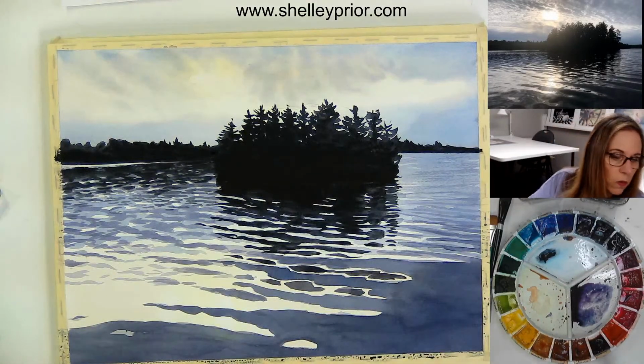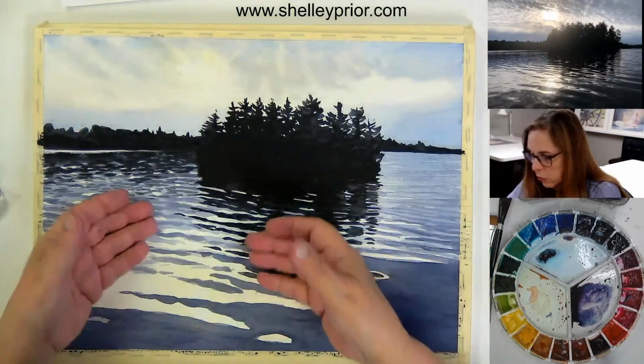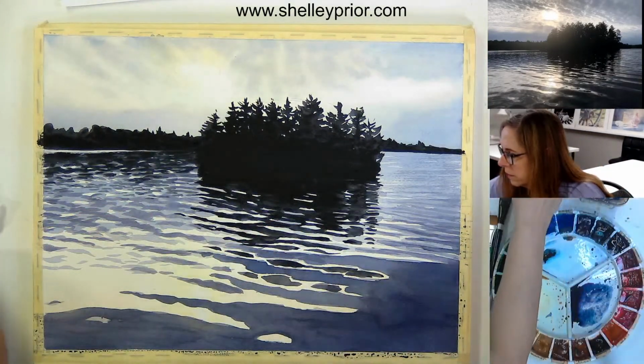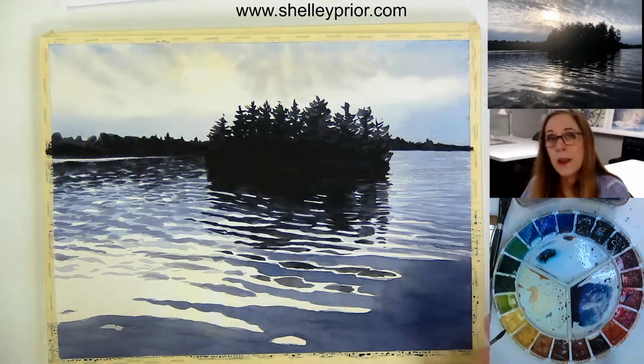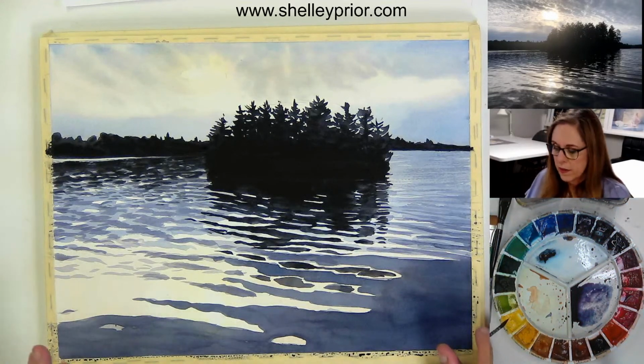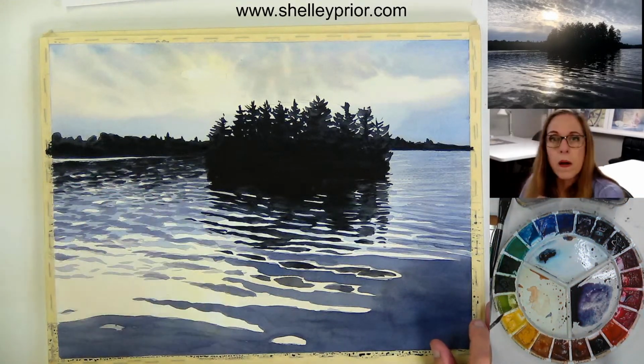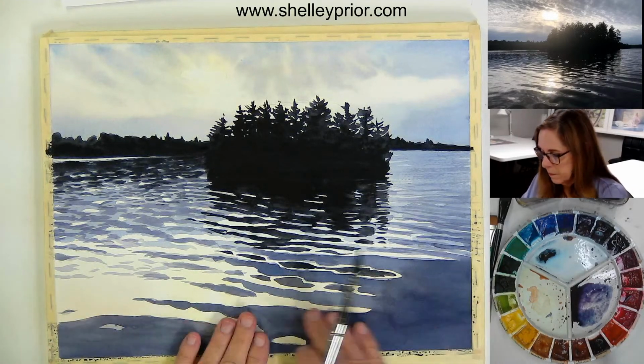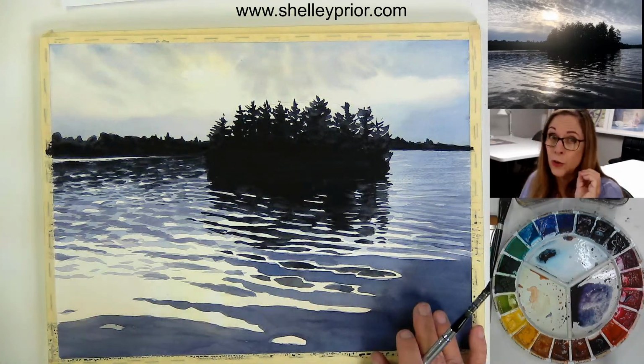All right, so what potentially you could do after this cools off is I could come in. I really don't want to disturb anything. I dried it. That will kind of set the colors a little bit, keep them from moving too much.